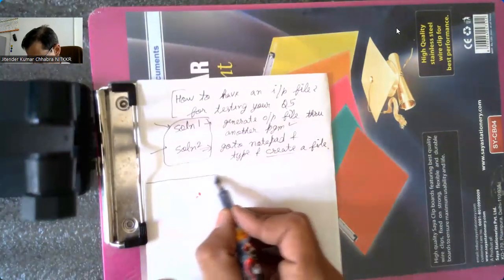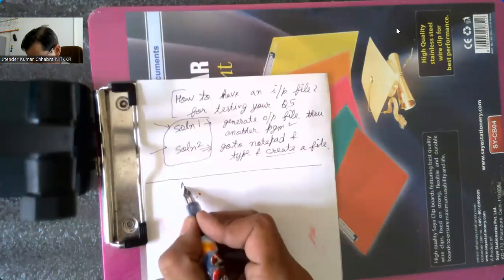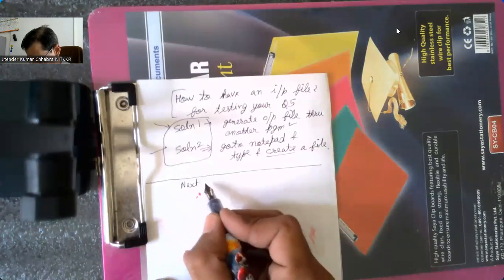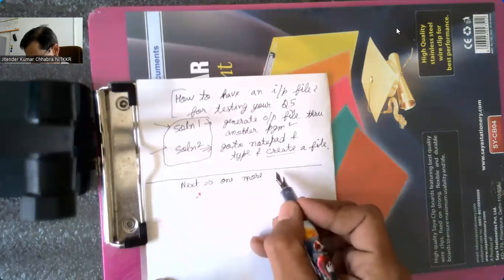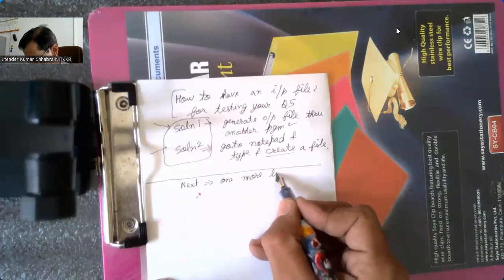So with this, we are over. In the next lecture, we are going to have one more lecture on files, and then we will resume with some more data structure discussions in more detail.